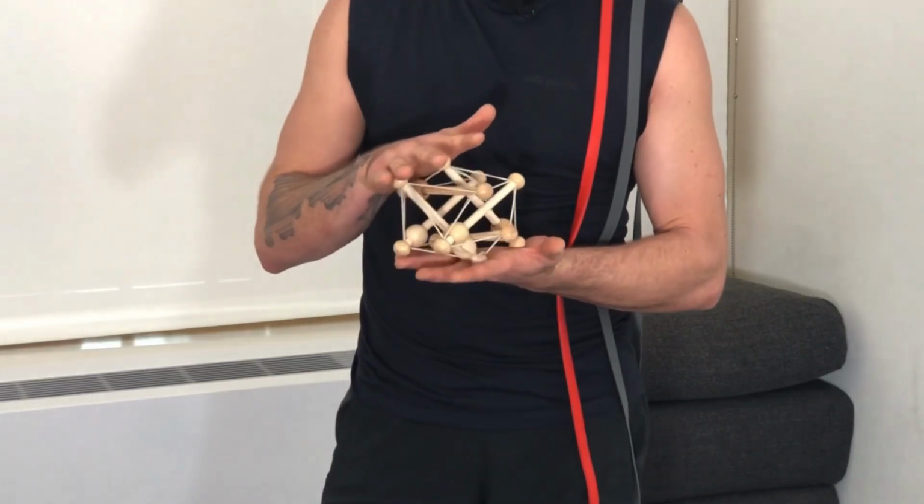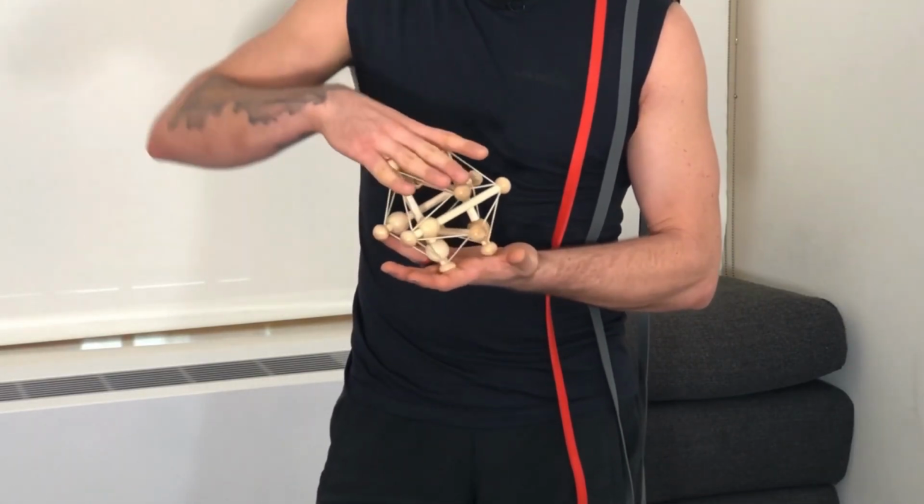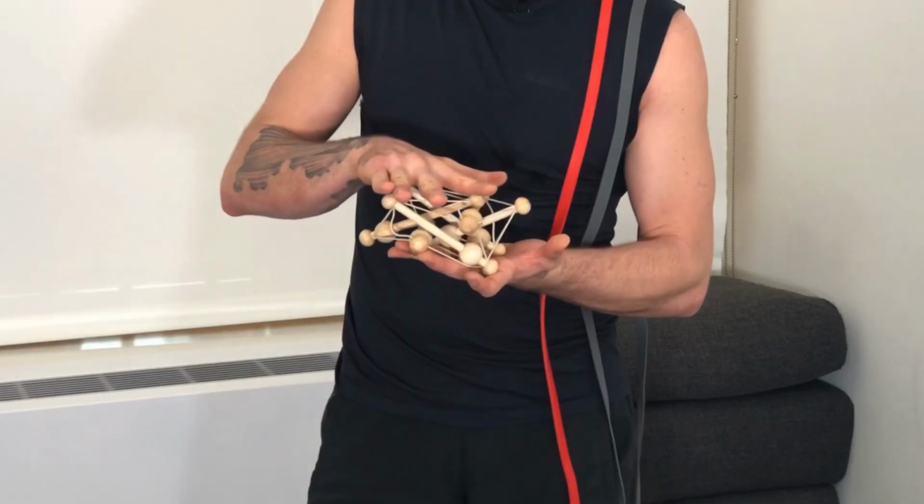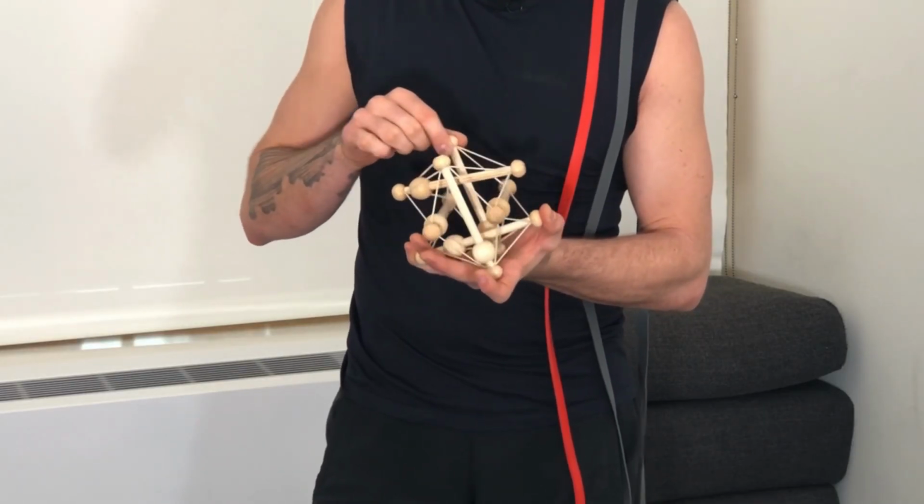Today talking to you about tensegrity. I have a tensegrity model in my hand. As you can see, as I start applying pressure onto this model, it's going to start dissipating that pressure and it's going to start moving around to get out of the way rather than breaking.